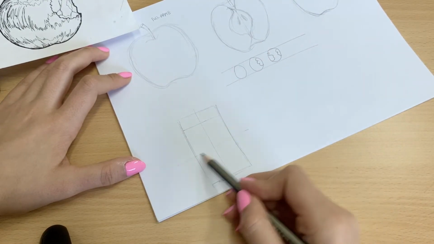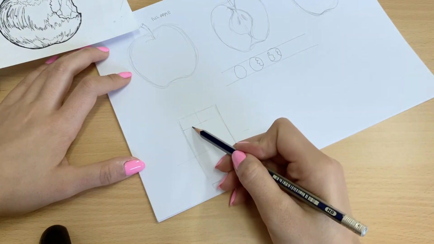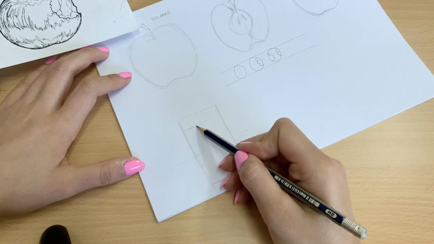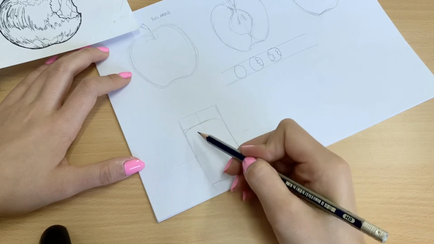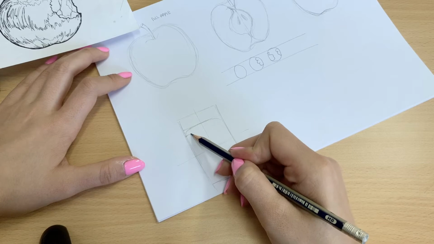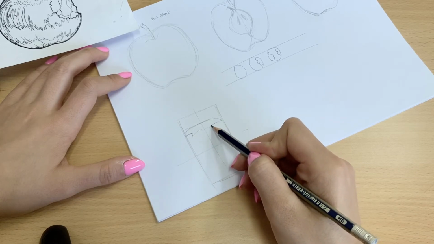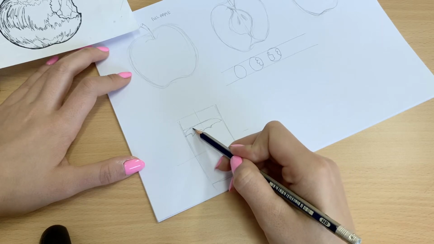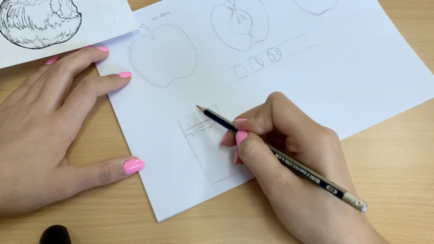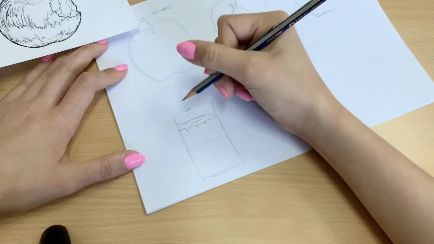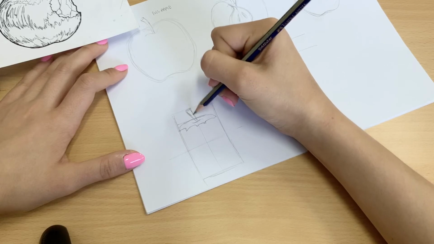I'm going to find my cross sections very roughly to show you. Of course, when you do this by yourselves, you're going to have to be a little more accurate. So we're going to start off almost like an inverse letter U. We're going to cut into this letter U like this. This almost looks like a bat. Now I'm going to find my stem. Draw that in.